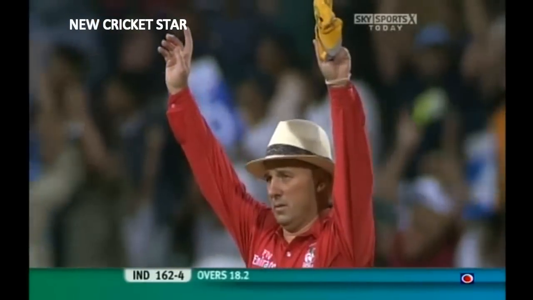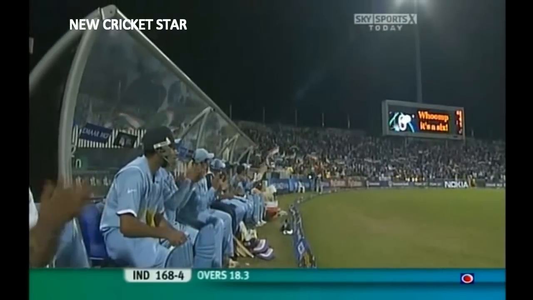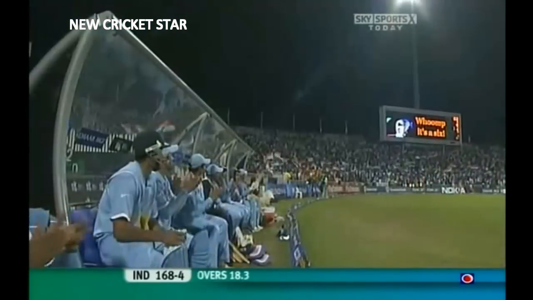Heaved into the leg side. Fielders converge. All the way. Yes! Well, he's a muscle man. MS Dhoni. That's a long part of the ground. I tell you what, he doesn't cheat himself when he has a swing. It's no wonder he's got a crook back.